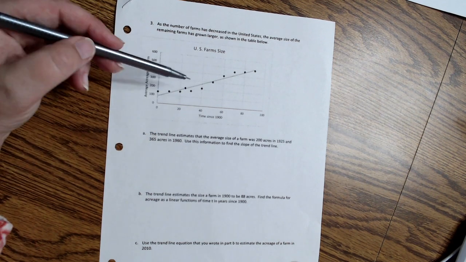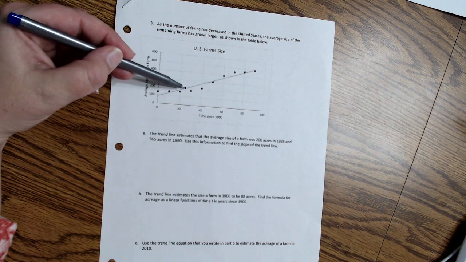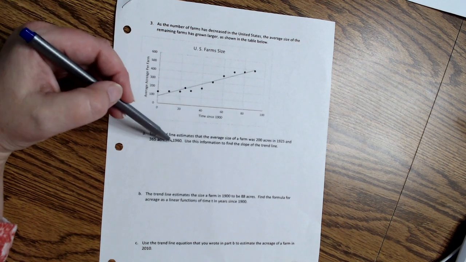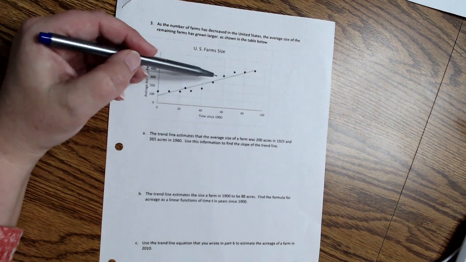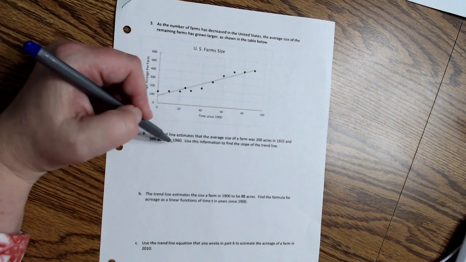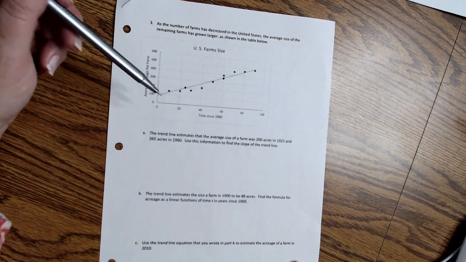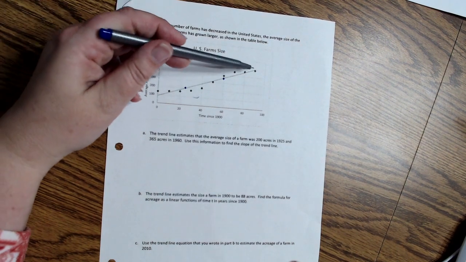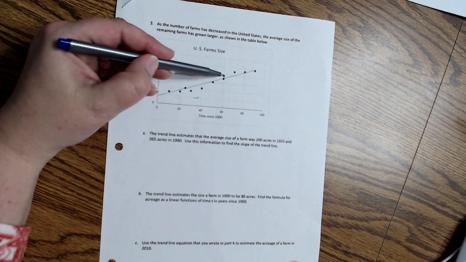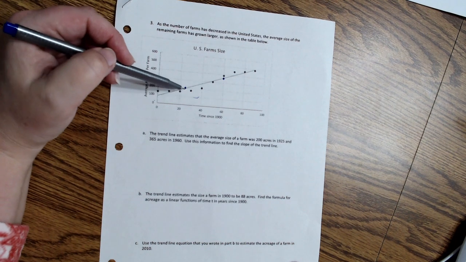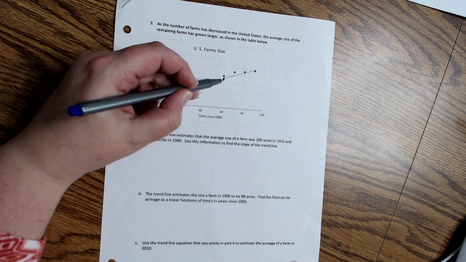Notice I'm talking about the trend line. There is no dot there, and that's okay. In 1960, the trend line, because if you go to this point, I'm like, oh, that's pretty close to 400. But what is the trend line saying? The trend line is saying closer to 365. Even though this represents a line, when I go to find the slope, I do not use the data points. I have to use the points that are on the line.